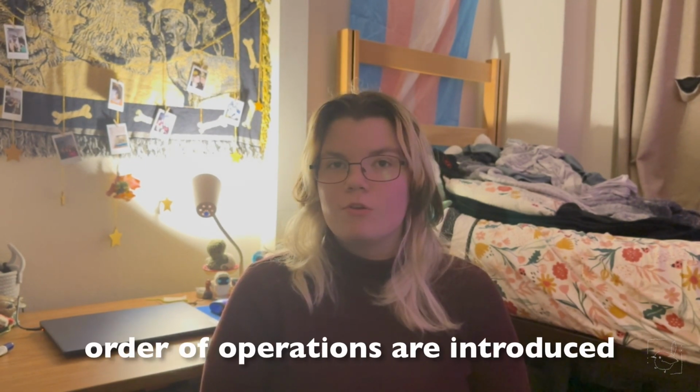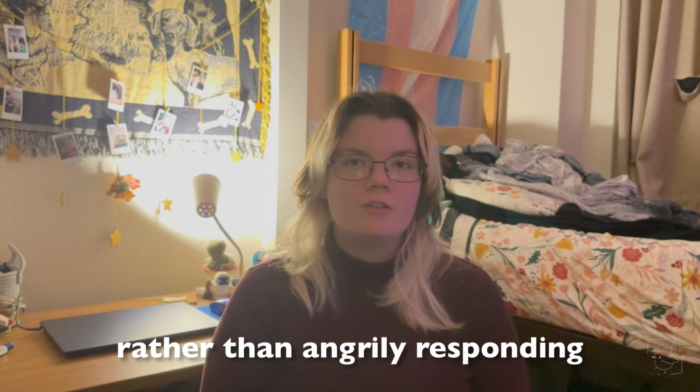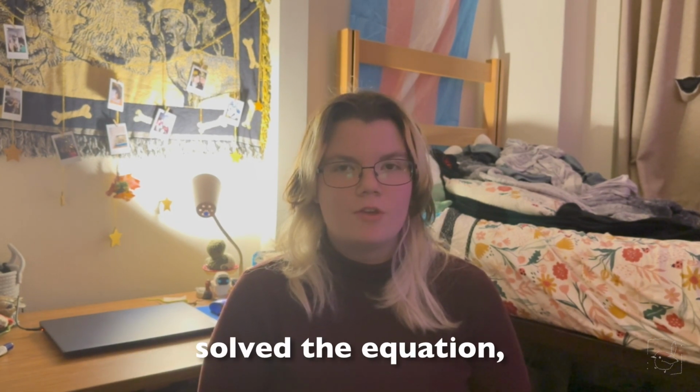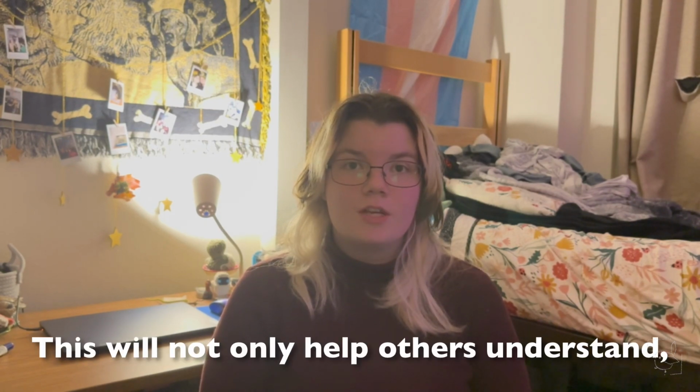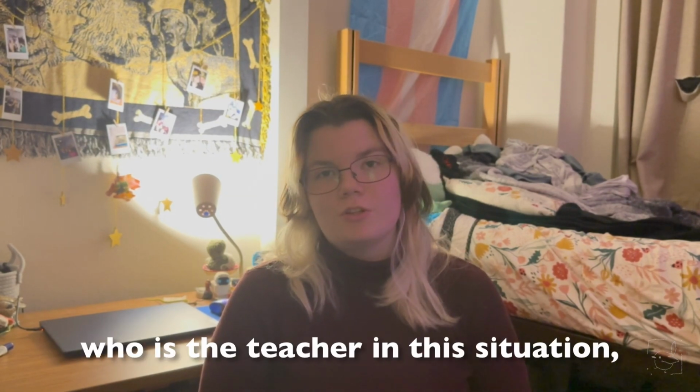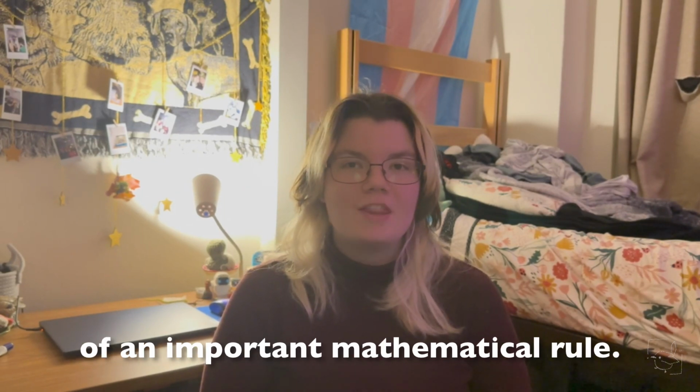When problems surrounding order of operations are introduced into a digital social media space, rather than angrily responding to people who incorrectly solve the equation, explain how PEMDAS functions. This will not only help others understand, but allows you, who is the teacher in this situation, to grasp a deeper understanding of an important mathematical rule.